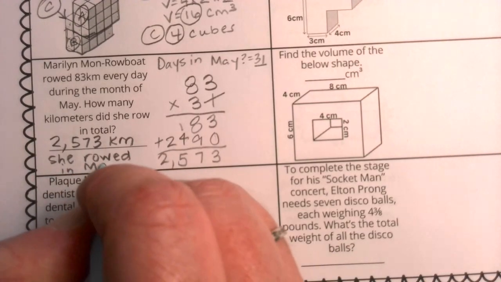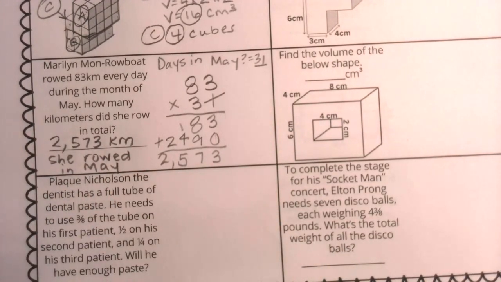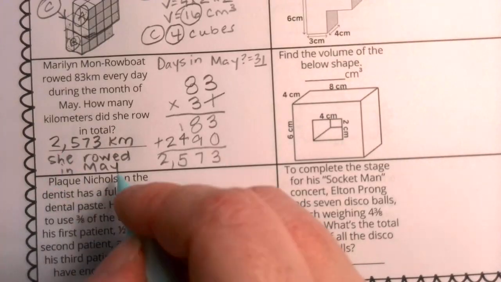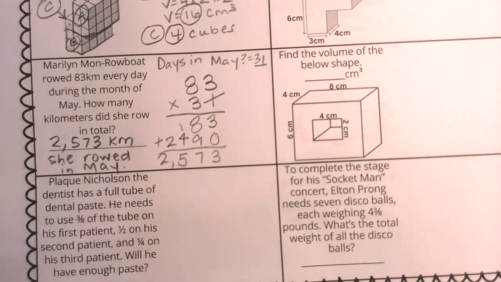So again, boys and girls, if you accidentally did this by 30 or a different number, you may just not have used that fact of 31 days in May. If so, just go ahead and pause the video and try it out on your own and see if you arrive at the correct answer.